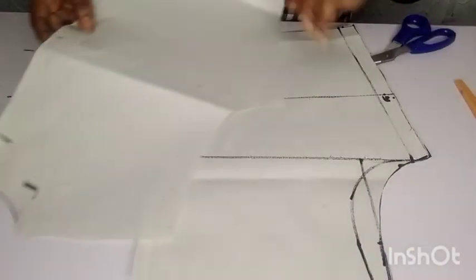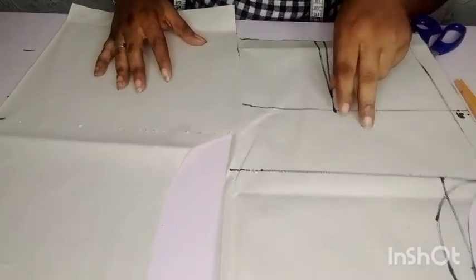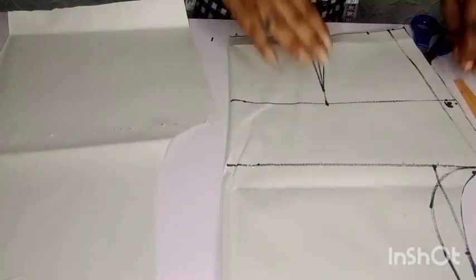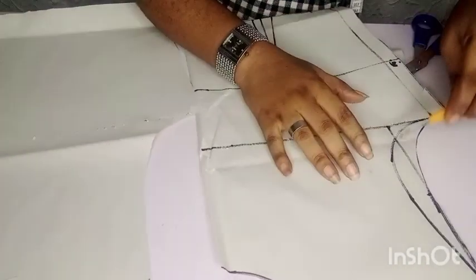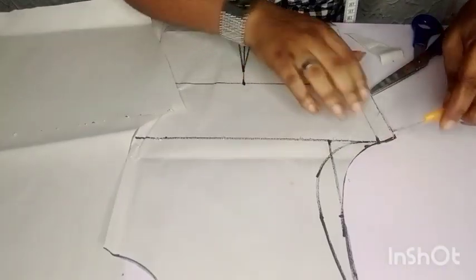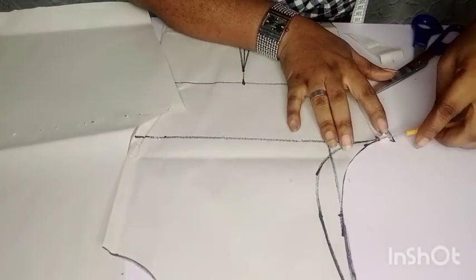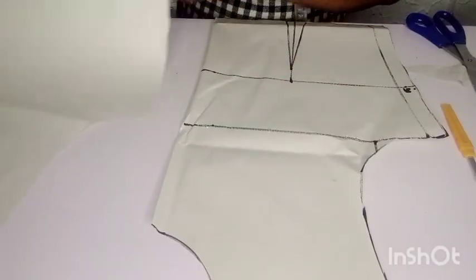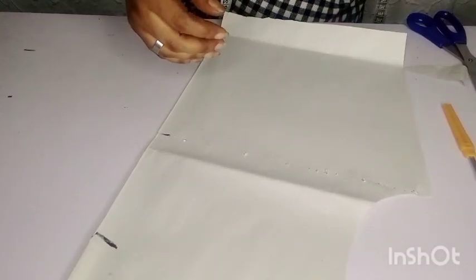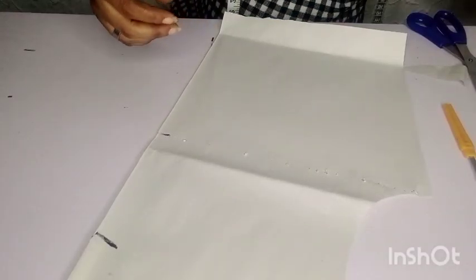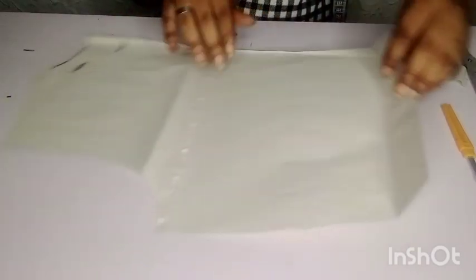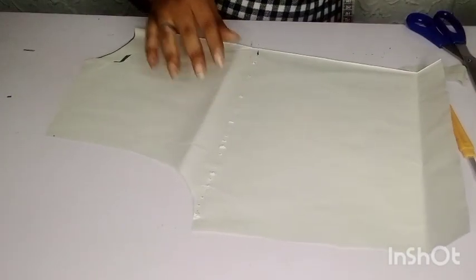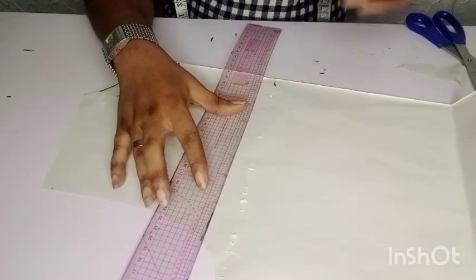So this is the front panel and this is the back panel. So at this point we are going to cut a front armhole line. So we are done with the front bodies. We are going to do a bit of modification to the back bodies. Okay, this is our chest line.